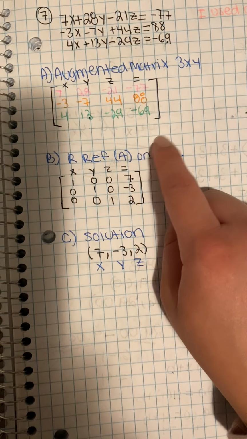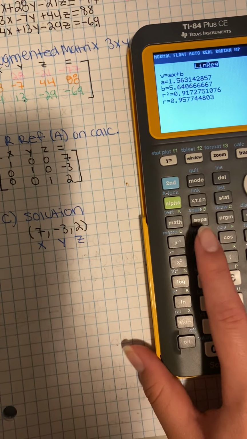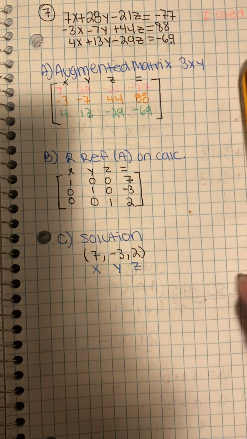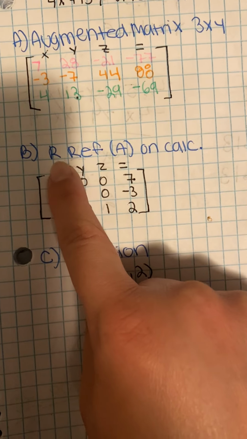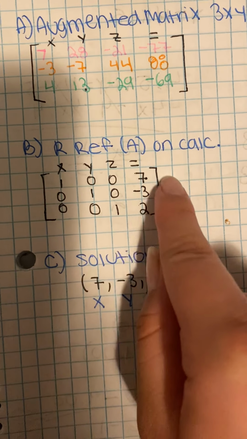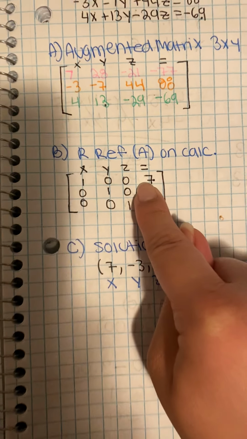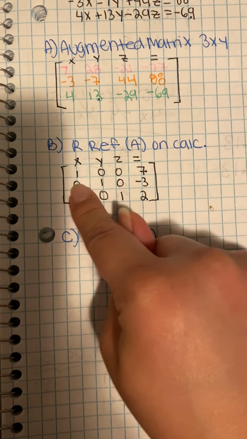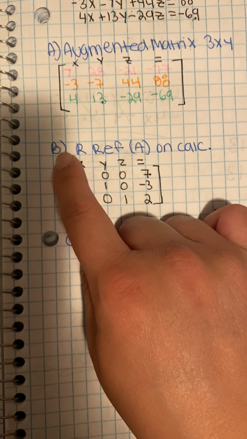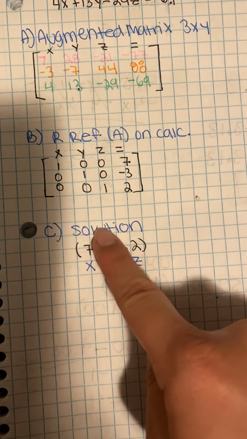So what I went ahead and did was in the calculator, I went to the rref on the calculator, which would just solve this for me and it would give it to me right here. So problem number 7 wanted me to write this out for the B section. So I just copied it from the calculator onto the paper.